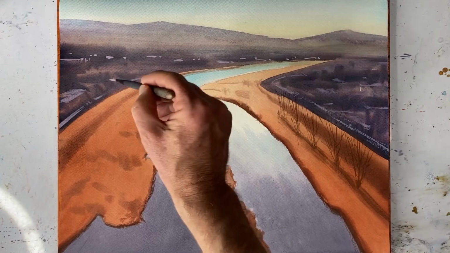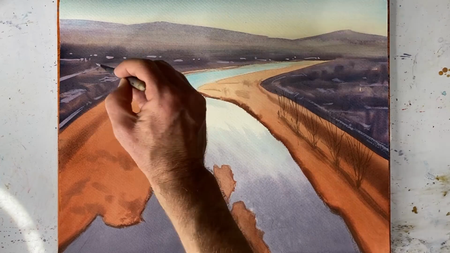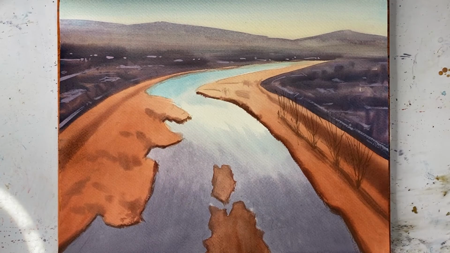So I have to paint it again later on. But as you can see, you need just a few marks, and suddenly the imagination supplies the rest, and it just looks like an urban area, which is marvelous.